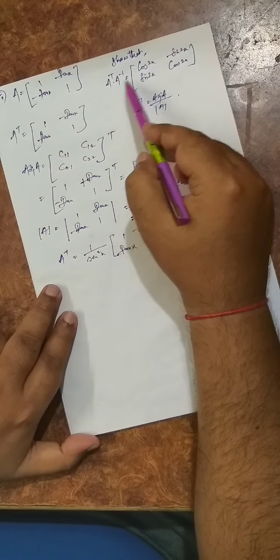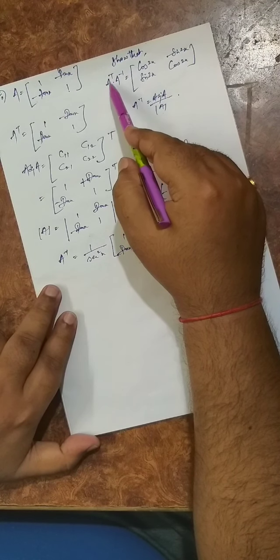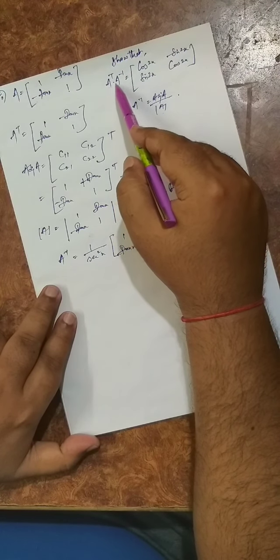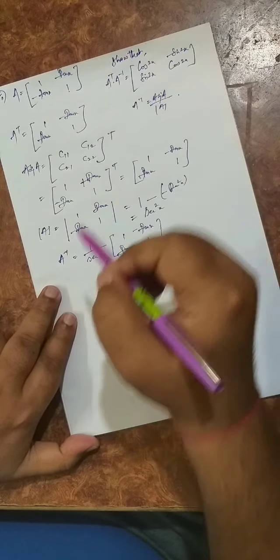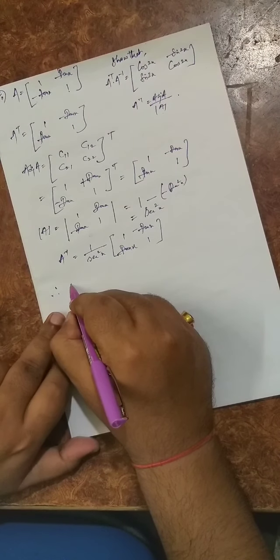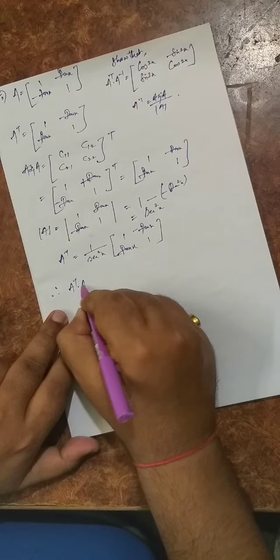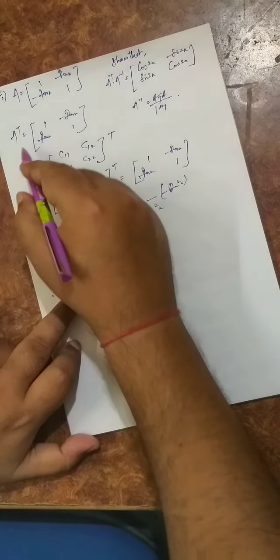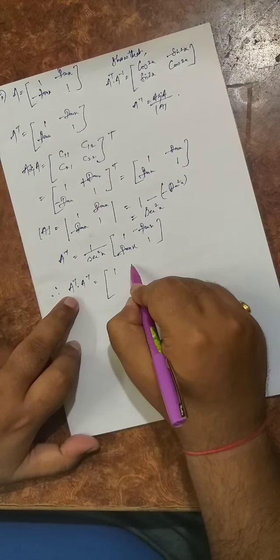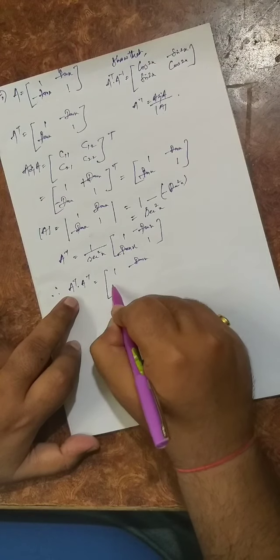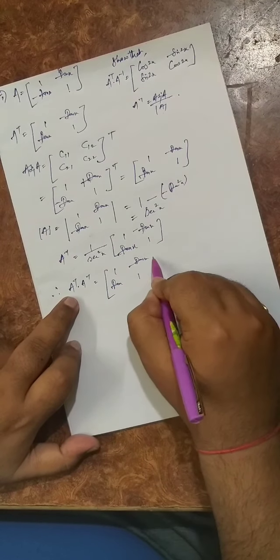Now again, what you have to prove? You have to prove transpose of A into A inverse. What is transpose? Transpose of A is [1, minus tan x; tan x, 1].